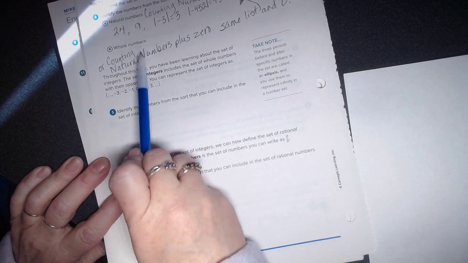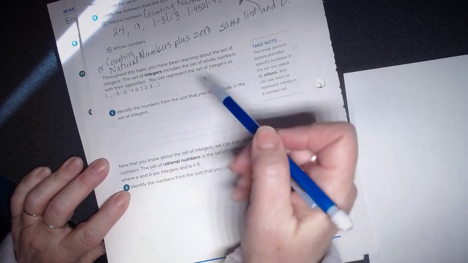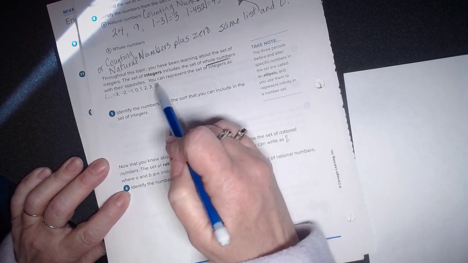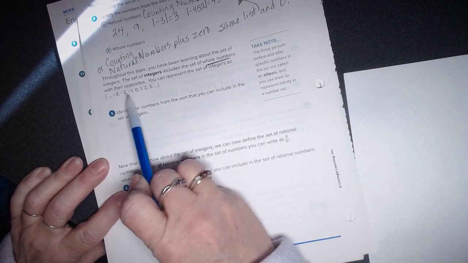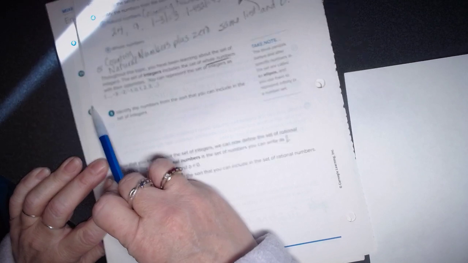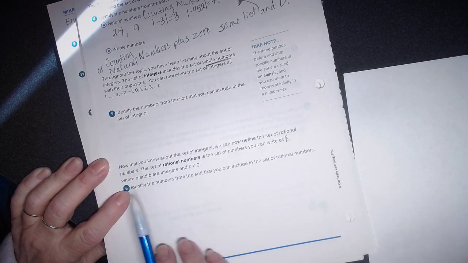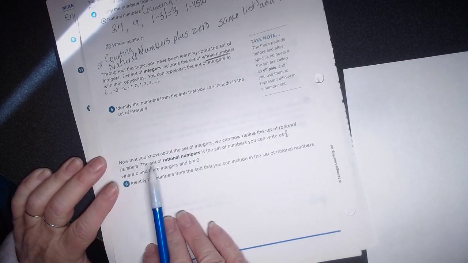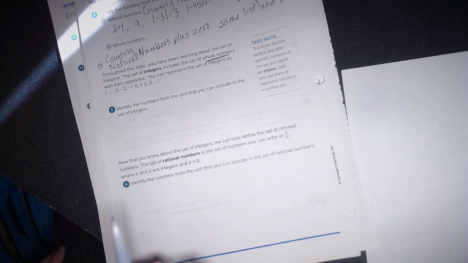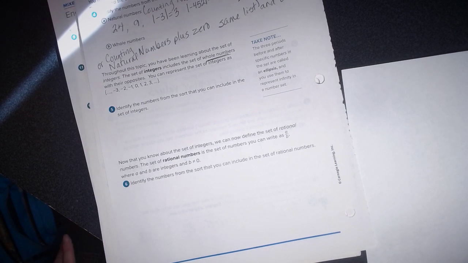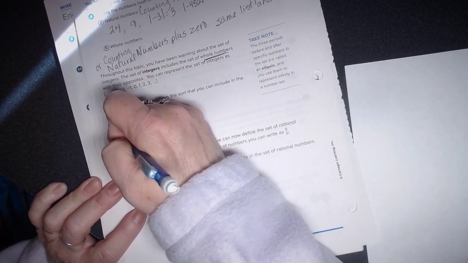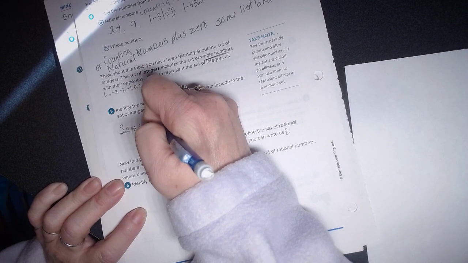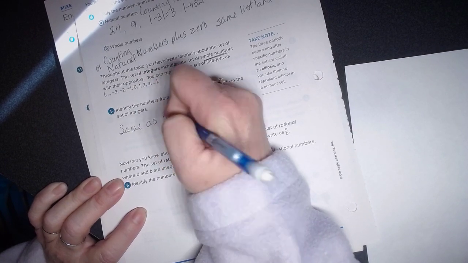Remember, 0 is part of the whole numbers, which is what our definition says. Whole numbers and their opposites, 1, 2, 3, and then the dot, dot, dot. So this means starting at negative infinity all the way to positive infinity, those whole numbers, including zero. So from the sort, it would be the same as 4B.